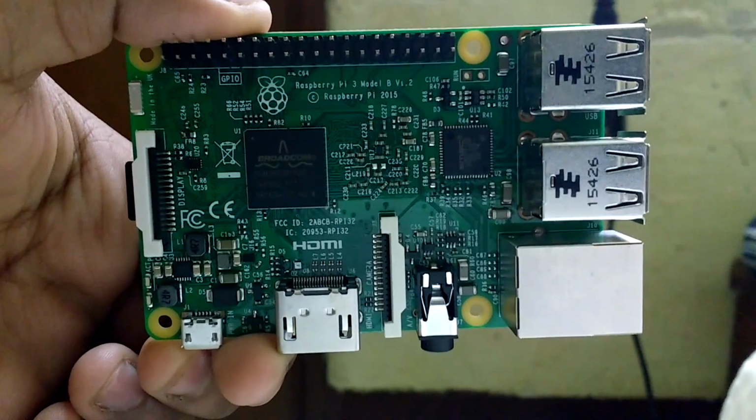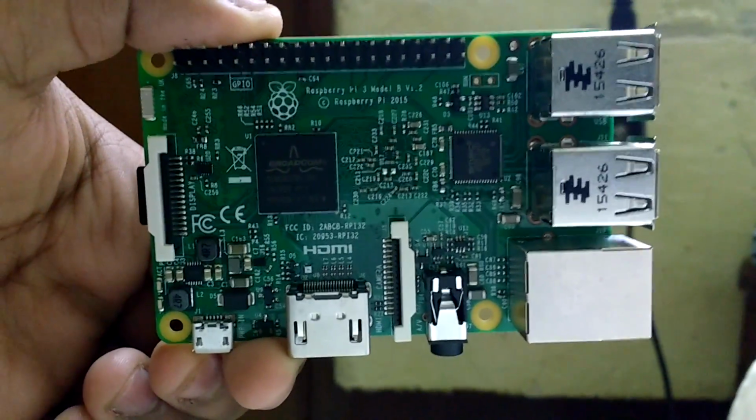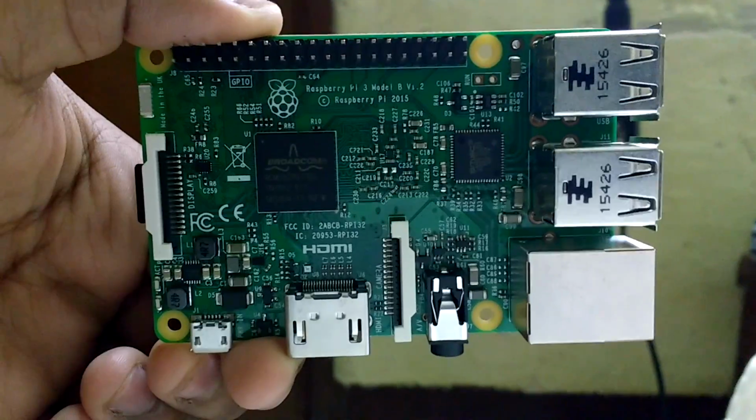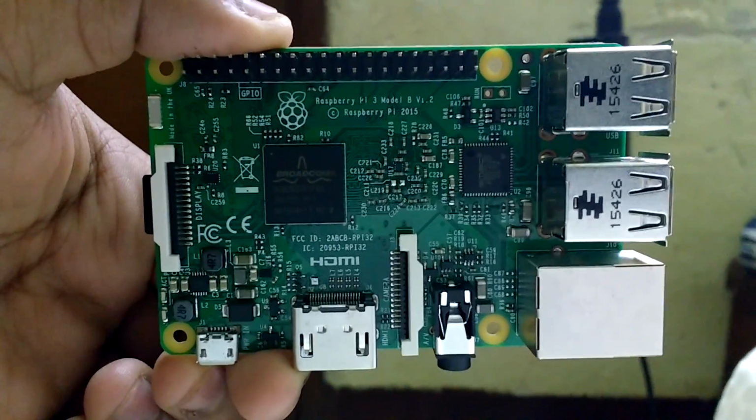It was developed by the Raspberry Pi Foundation. It was developed for the educational purpose. So now it is used in various projects. So we will see the components of Raspberry Pi first.